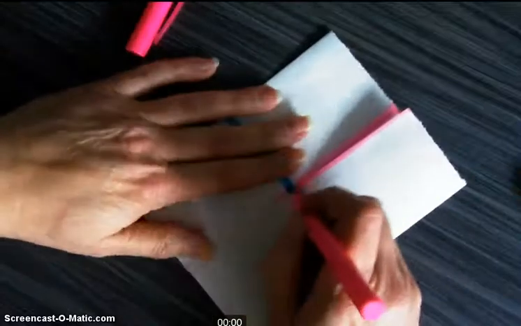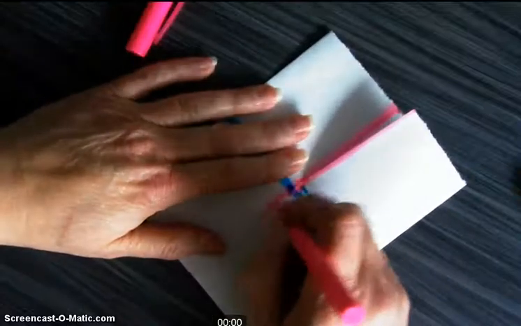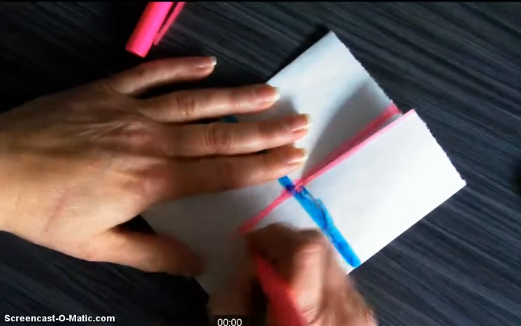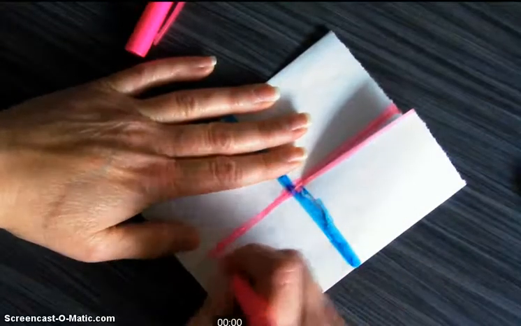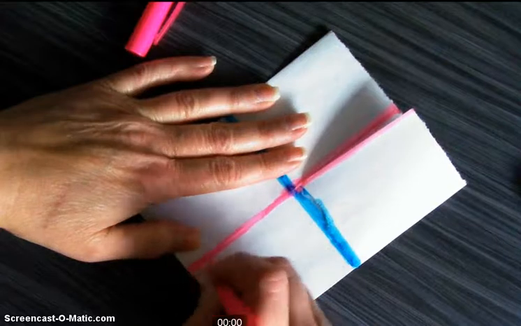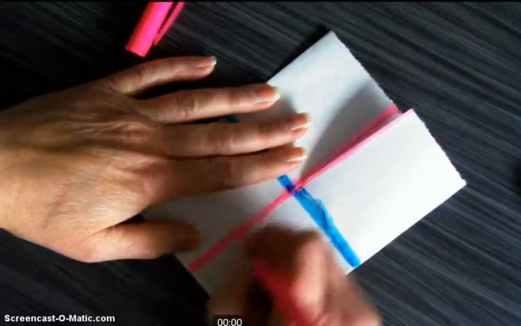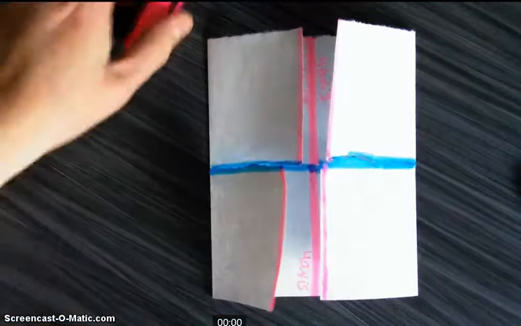Okay. Well, almost. It's a little tricksy on the sides, on the edges where they meet. Especially if I didn't fold it quite nice, which is what looks like it's happening here. Okay.